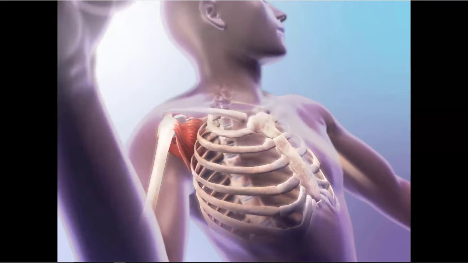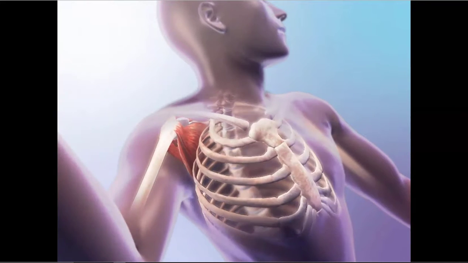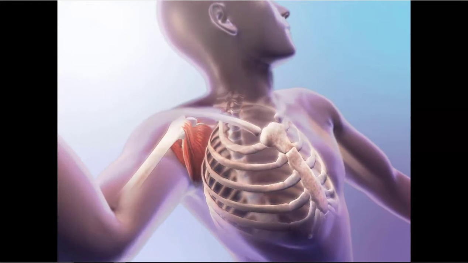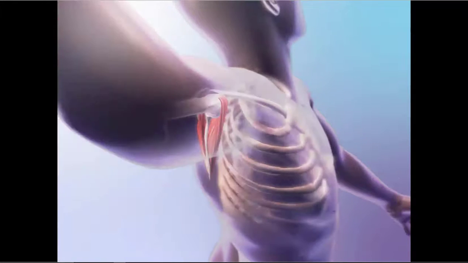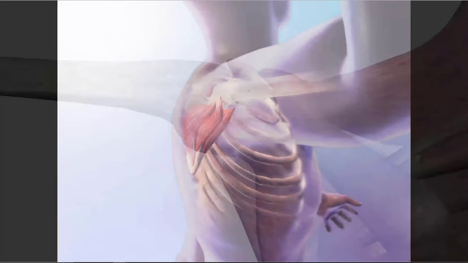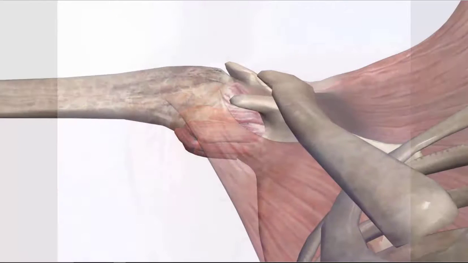When adhesive capsulitis is present, patients tend to experience common range of motion deficits. One example is severely limited external rotation range of motion, and the patient is virtually unable to move the shoulder joint away from the center of the body.